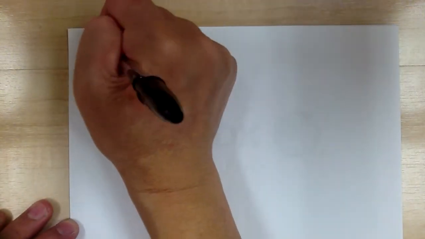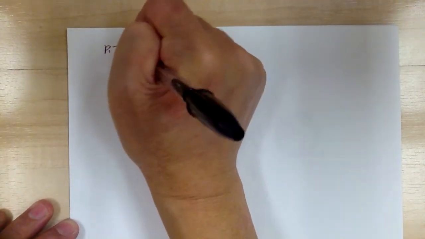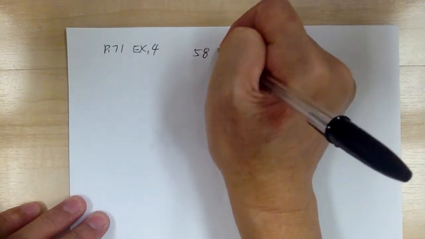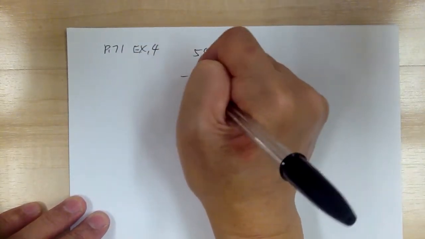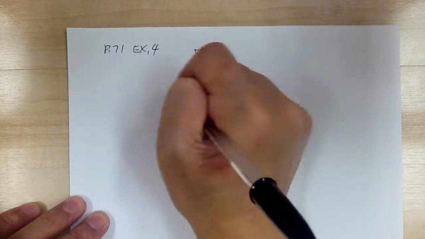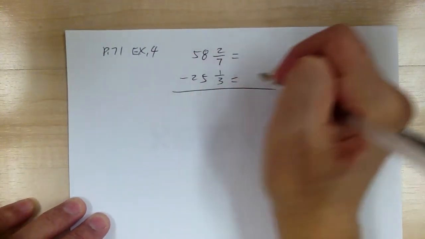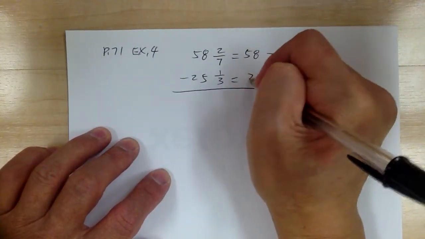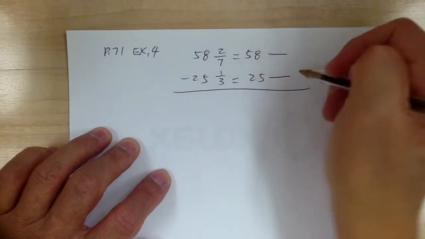Let's go to example 4. You have 58 and 2/7 minus 25 and 1/3. Again, first you need to get your common denominator. You've got 58 and the fraction, and 25 and the fraction.